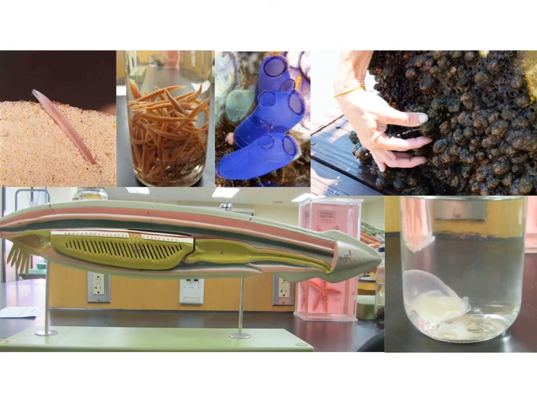Okay, so that was 9 different phyla. Phyla is plural for phylum. Sometimes I say phylums, sometimes I say phyla. But nevertheless, we're moving on to the last phylum, which are the chordates.